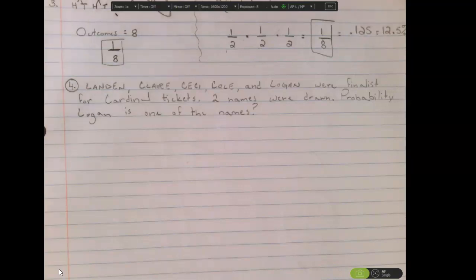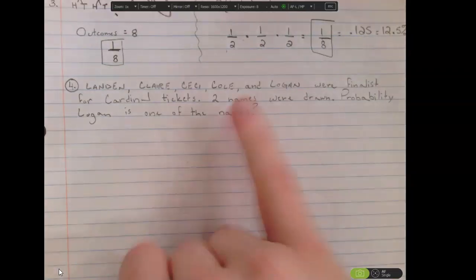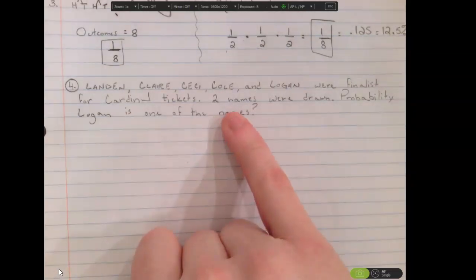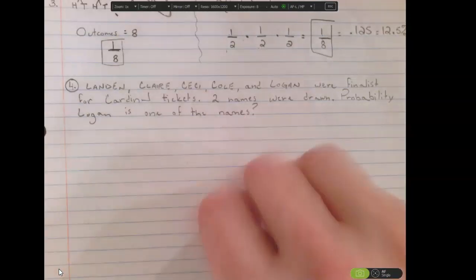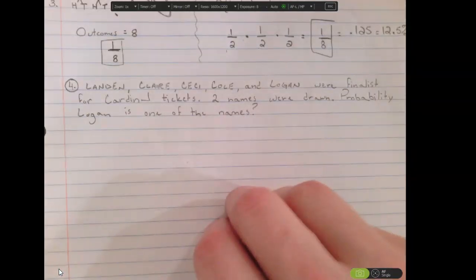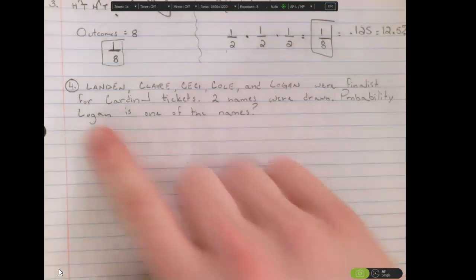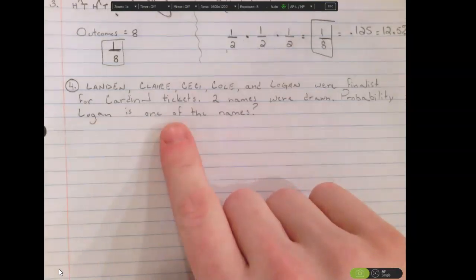So 2 names were drawn. Those 5 names were put in a hat, and 2 names were drawn because there were only 2 tickets available. What is the probability that Logan is one of the names that is pulled out? So notice there's 2 tickets that are pulled. Doesn't matter if Logan's the first ticket or if Logan's the second ticket. I just want his name to come out of the hat.